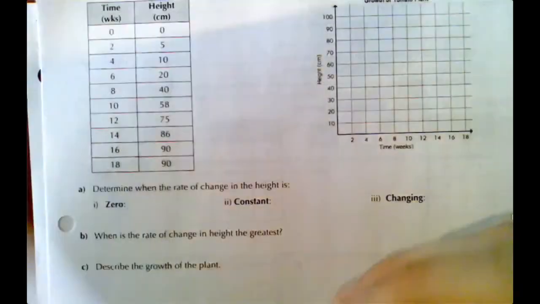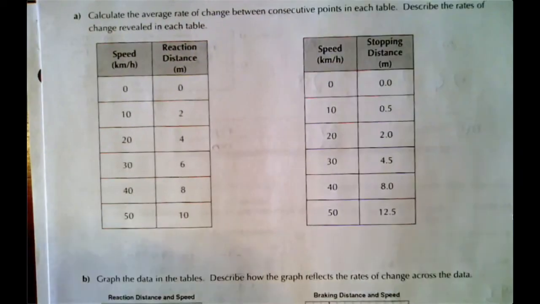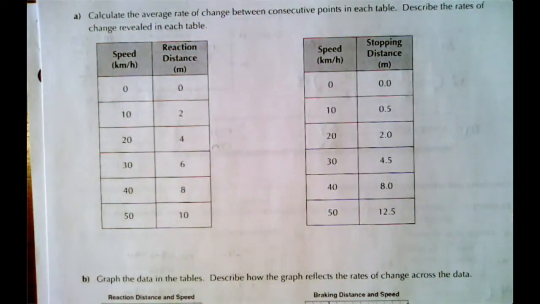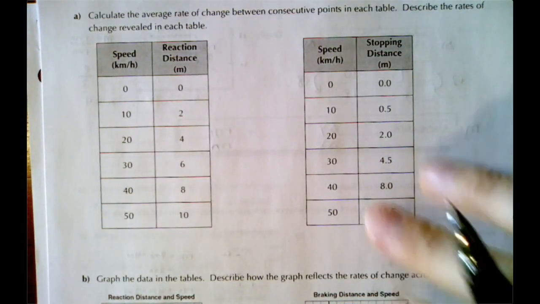All right, let's flip the lesson over. All right.